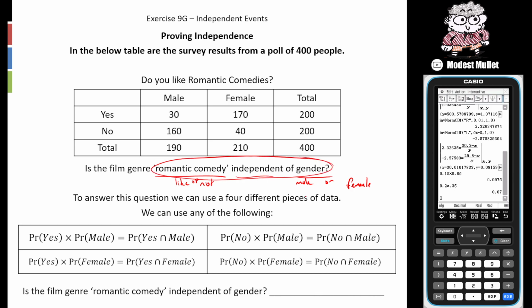The flip side of that is, if any one of those is not independent, then this whole statement becomes false, because it just talks about, in general, romantic comedy versus gender. So all 4 need to be independent for it to be true. Otherwise, it is false.